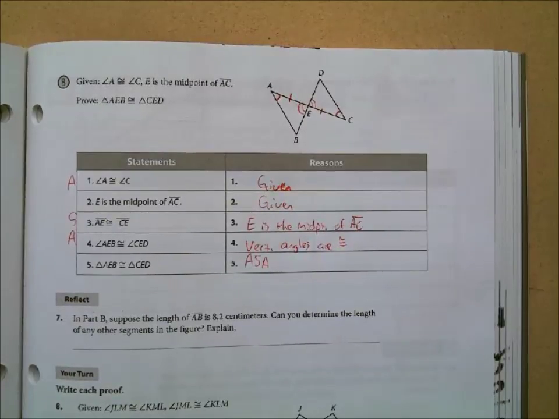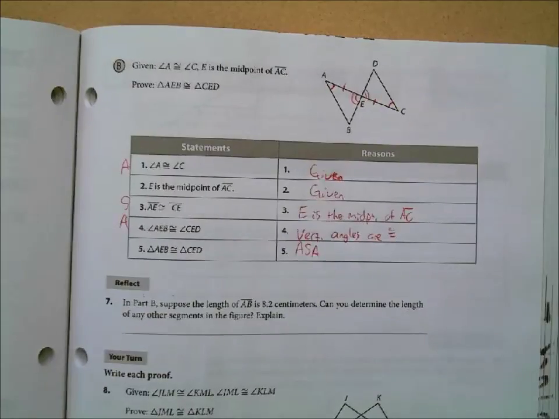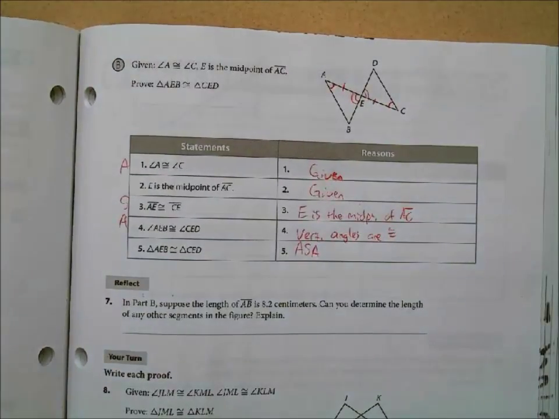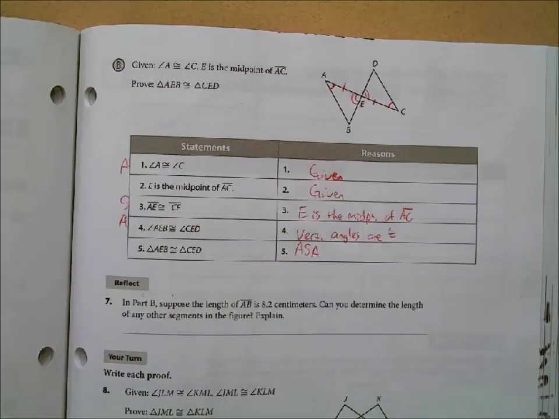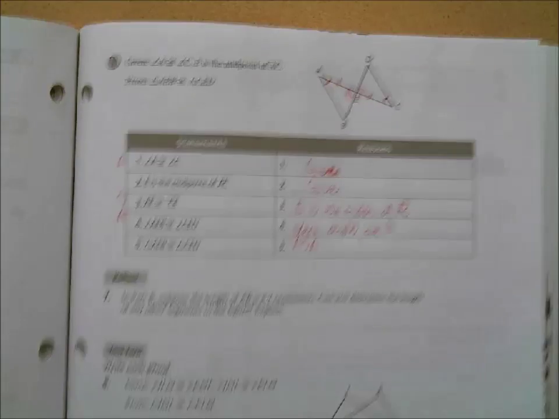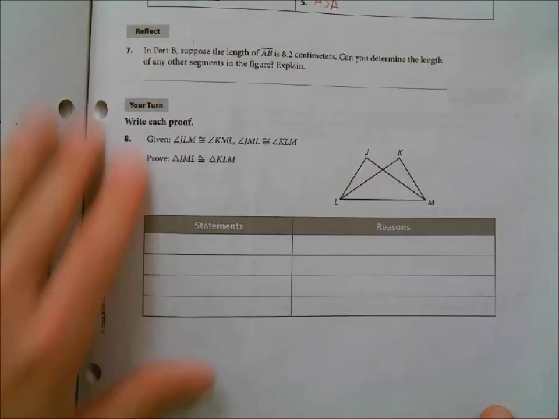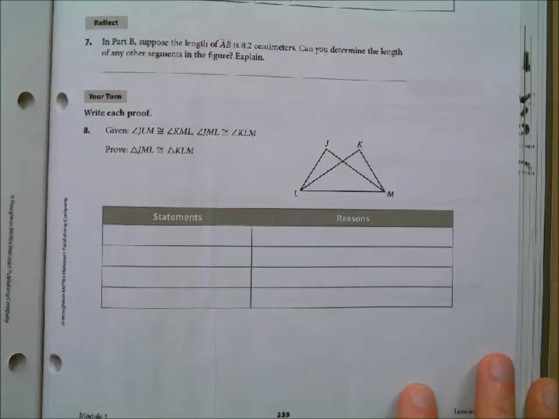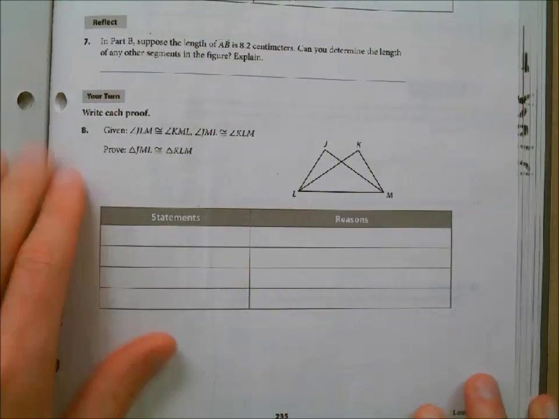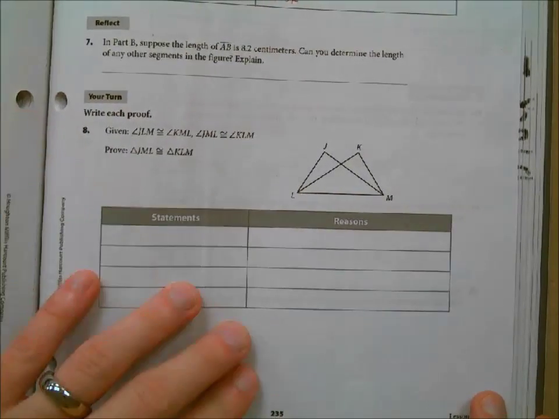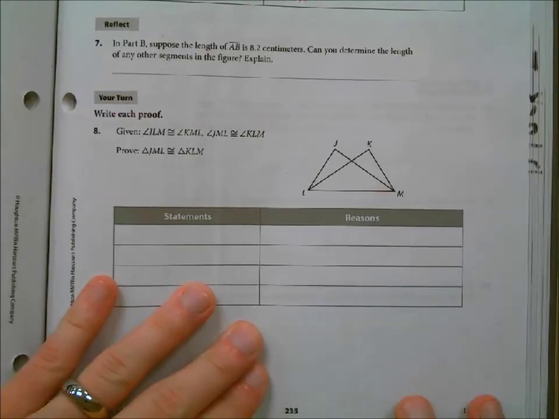Okay, that's it. These proofs aren't that bad. They're pretty straightforward once you label your diagram correctly. All right, I would like to do 8, and then we'll have you maybe try number 9. So let's do 8 here together, because this one's a little bit funky because the triangles are overlapping. You've got to be careful here about what triangles we're trying to prove congruent.